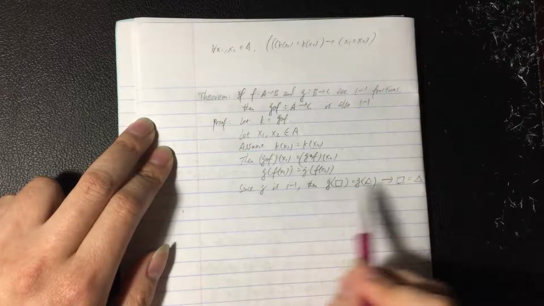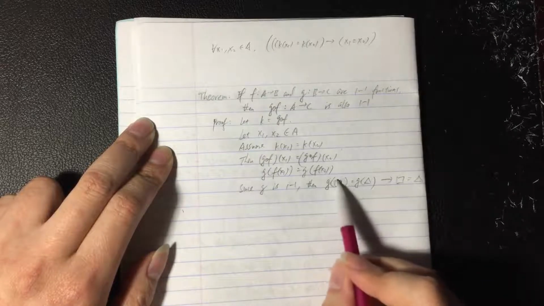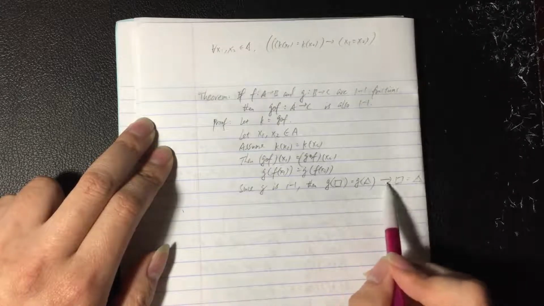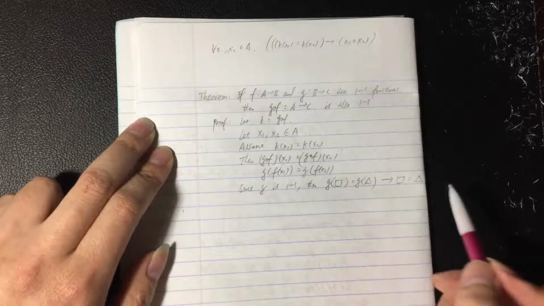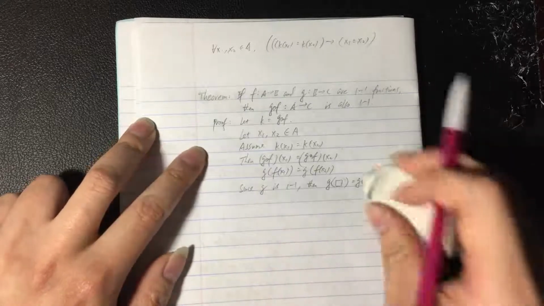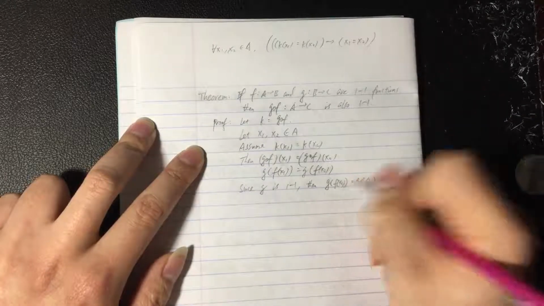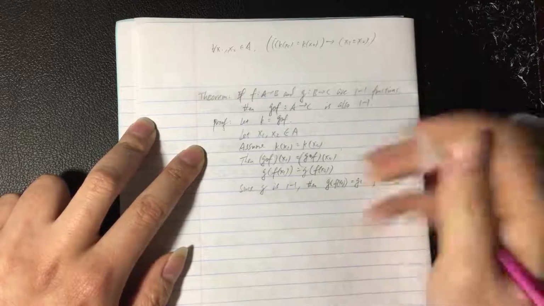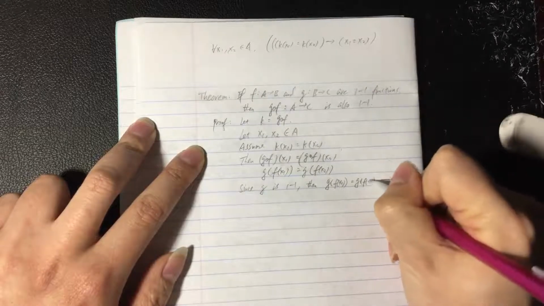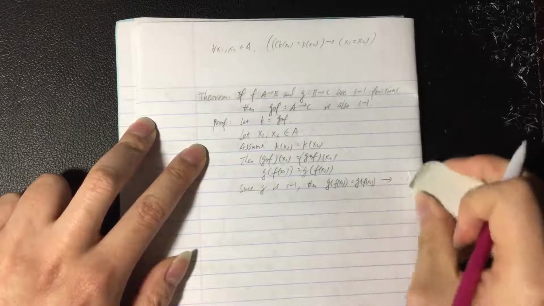Since g is one-to-one, g of anything here, g of anything here, g of square equal to g of triangle implies square equal to triangle. So similarly, g of f of s1 equal to g of f of s2 implies f of s1 equal to f of s2.